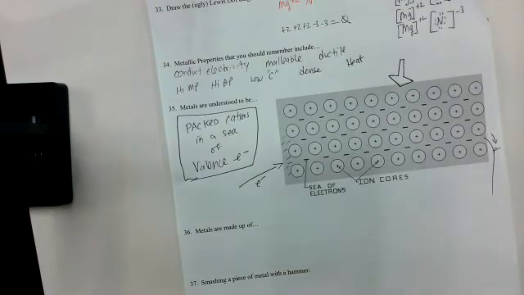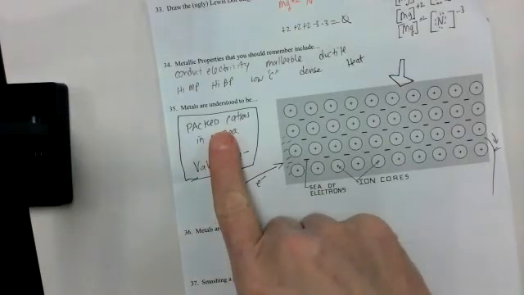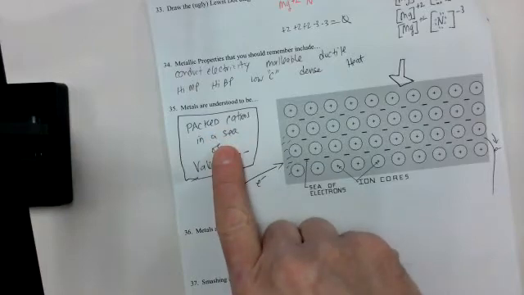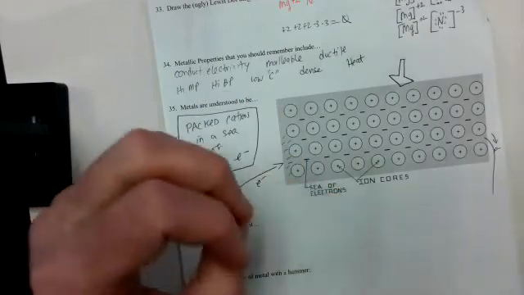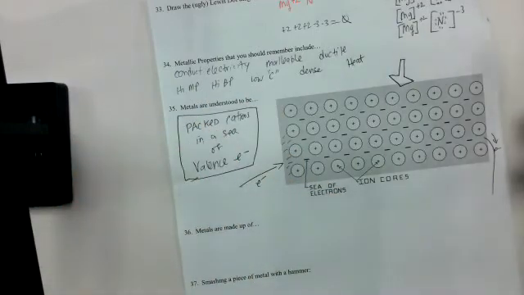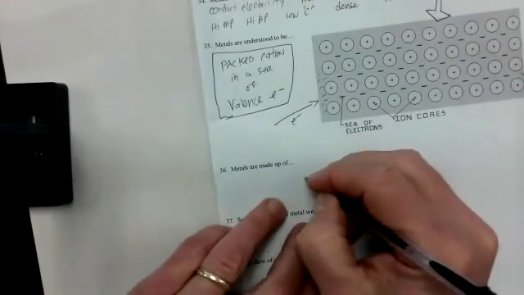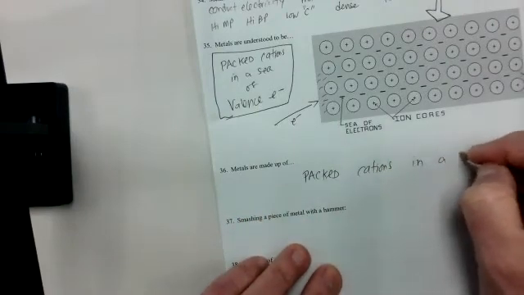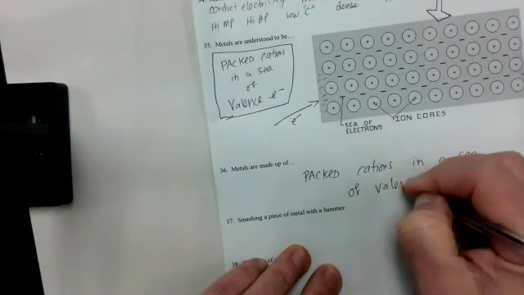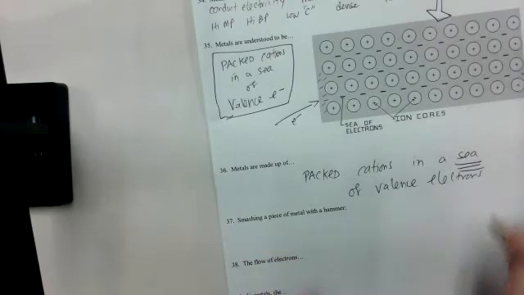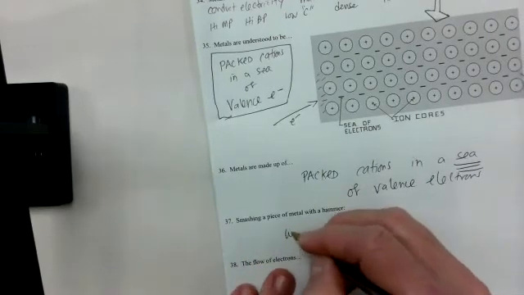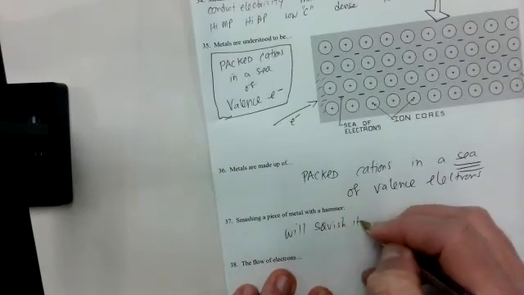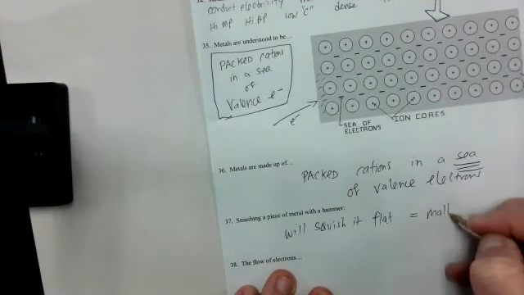So by understanding that the way metals are physically held together is packed cations awash in a sea of valence electrons, by squishing them, stretching them, or even running electricity through them, it allows for the properties of metals to exist. Metals are made up of packed cations in a sea of valence electrons. Smashing a piece of metal with a hammer will squish it flat. This is called being malleable.